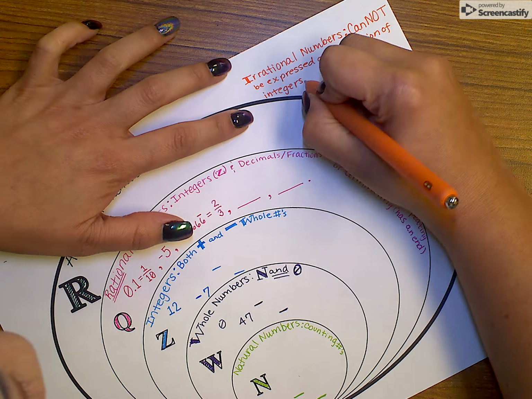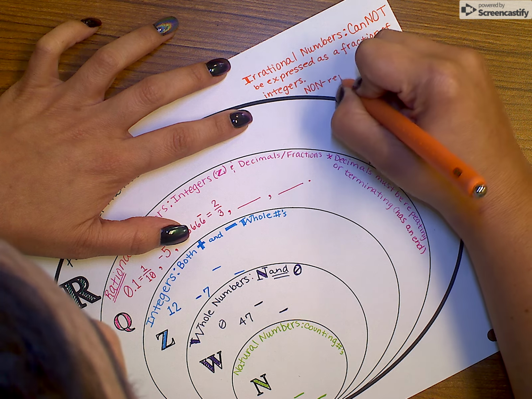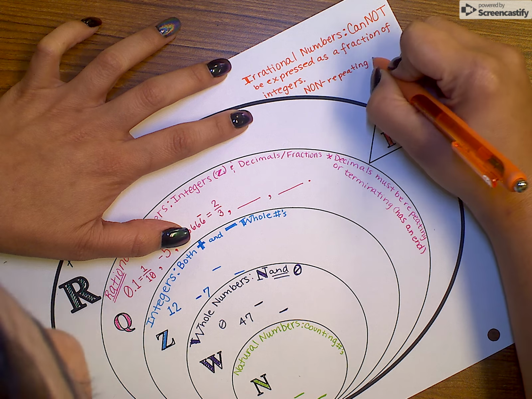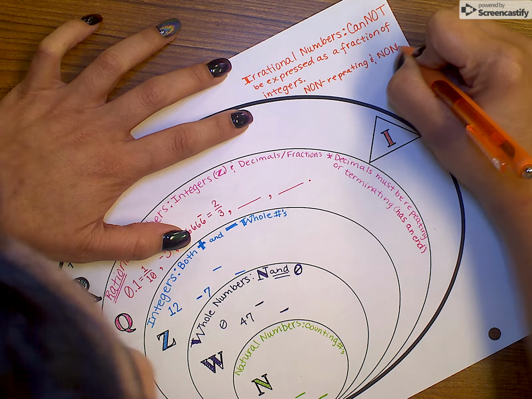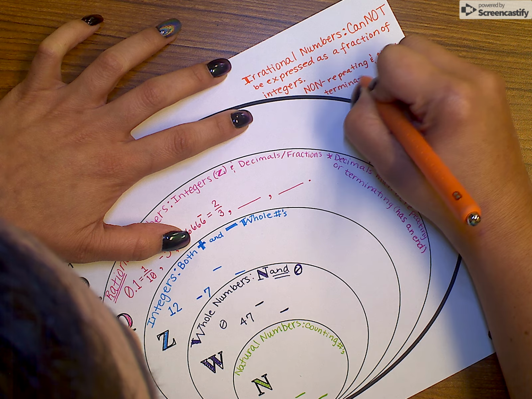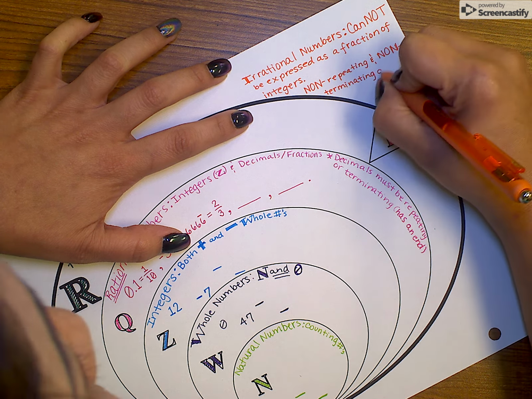So that means they are non-repeating and non-terminating decimals.